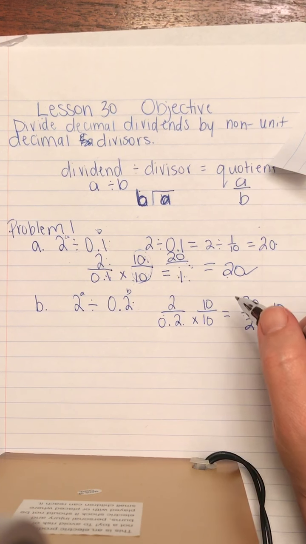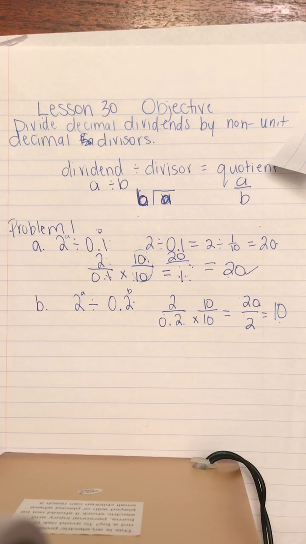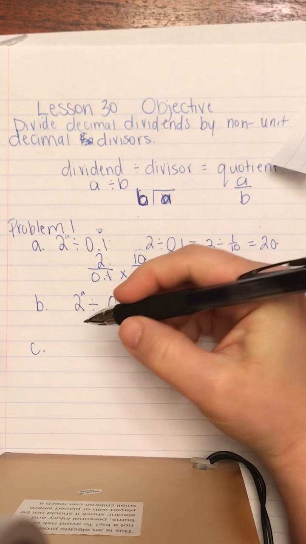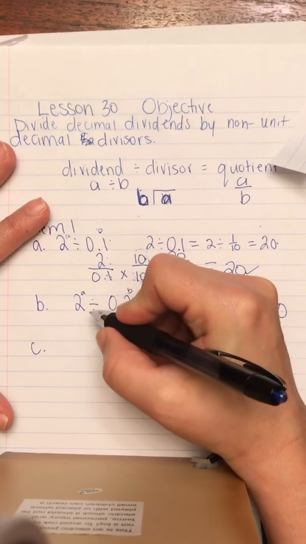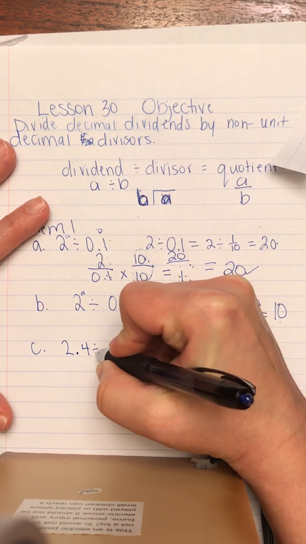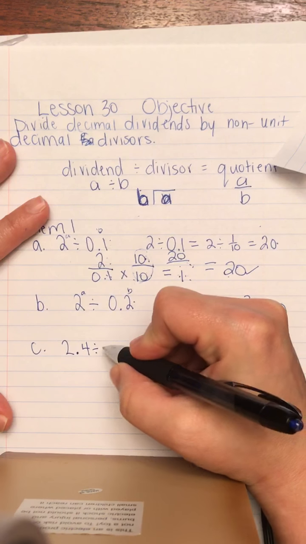So moving on and looking at another one, I have 2 4/10 divided by 2/10.